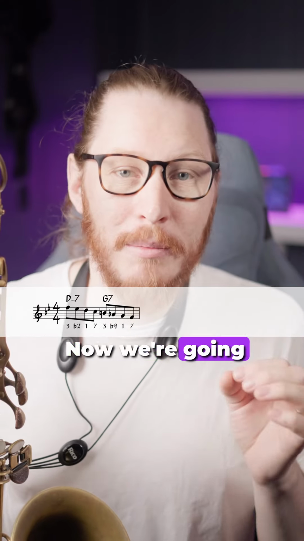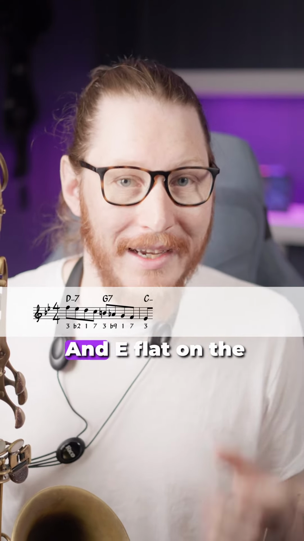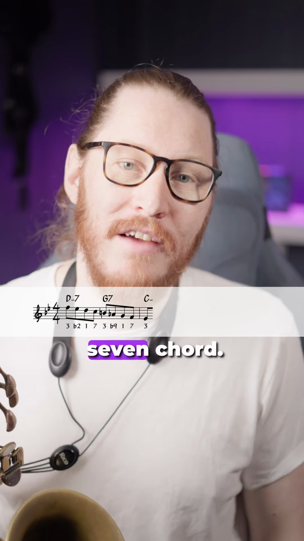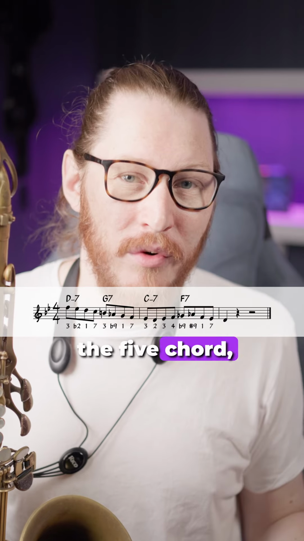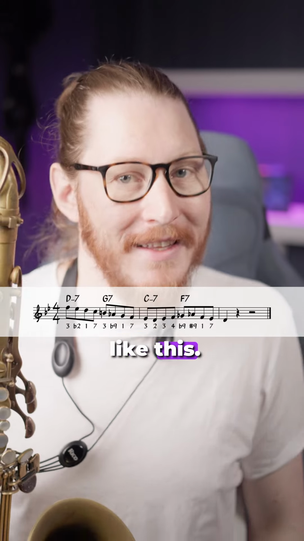This is perfect. Now we're going to be landing on the 3rd of the 2 chord, an E flat on the C minor 7 chord. Now on this chord, I want to change directions and start going back up. And finally, on the 5 chord, we're going to do a classic flat 9 and sharp 9 movement like this.